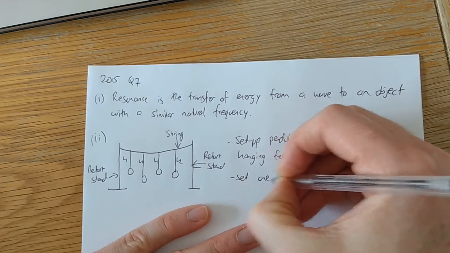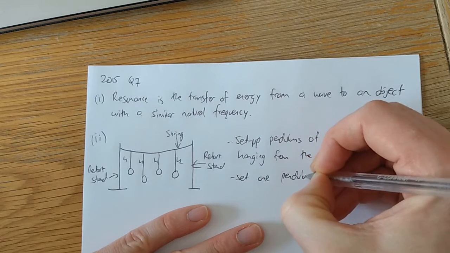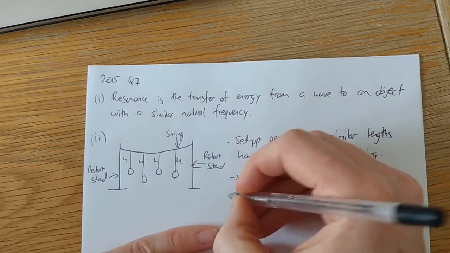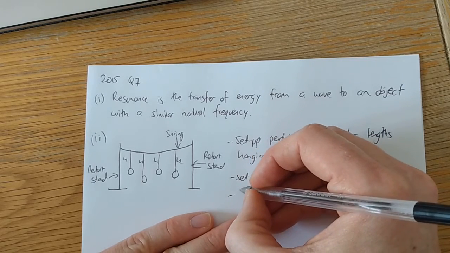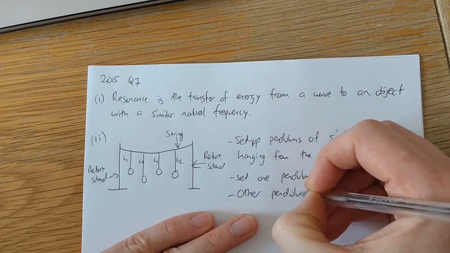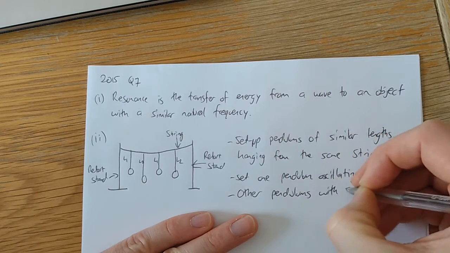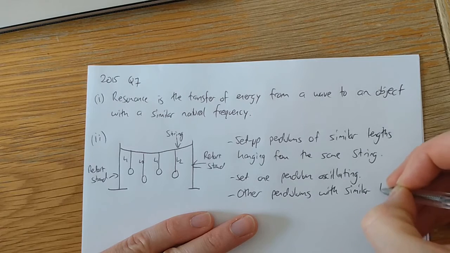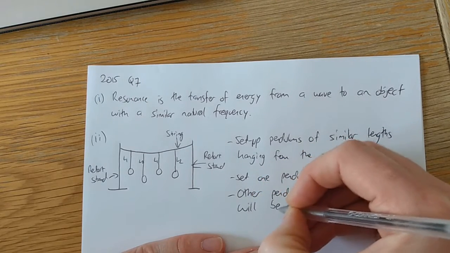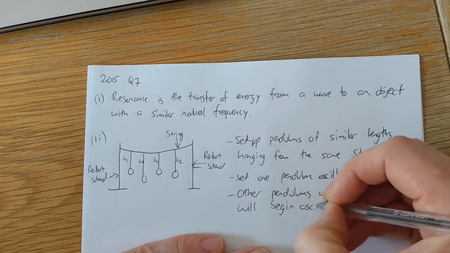Set one pendulum oscillating or swinging. Other pendulums with similar lengths will begin oscillating.